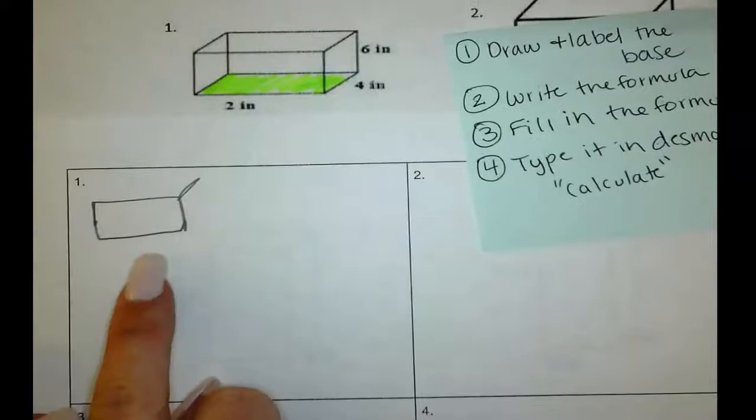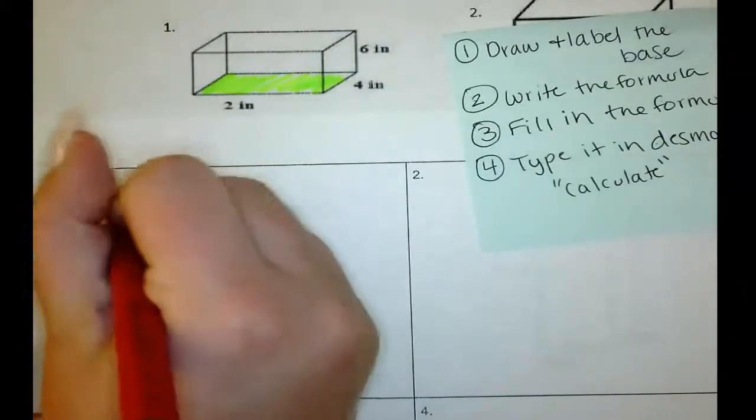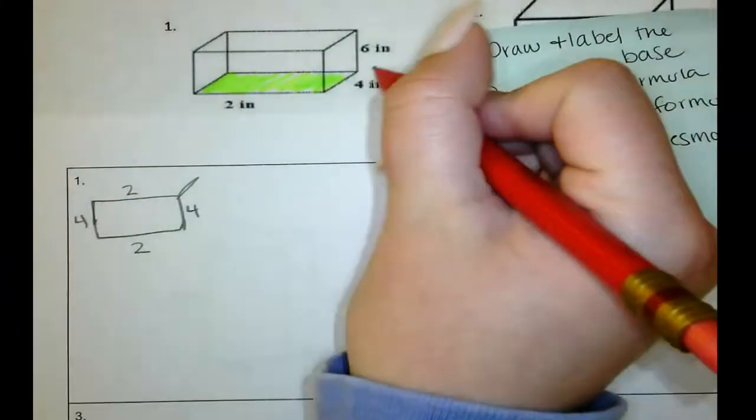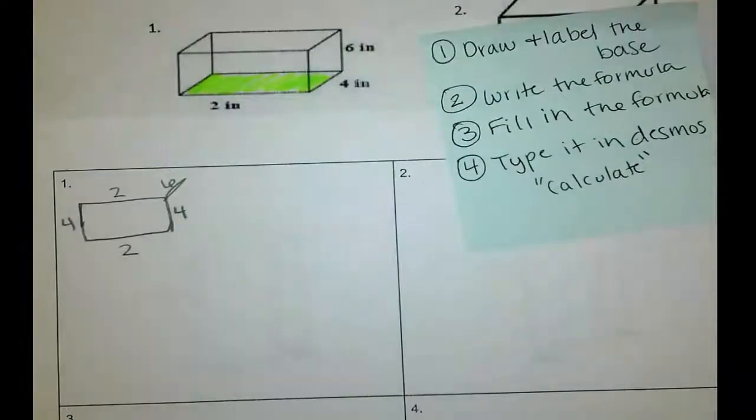Now what's important here is that you label every single piece. So if this is 2, this is 2, this is 4, this is 4. And then the other number that we have is going to be our height. So we have a height of 6.